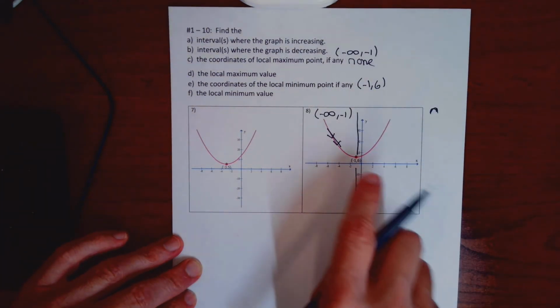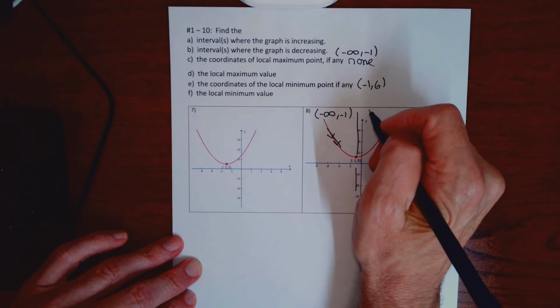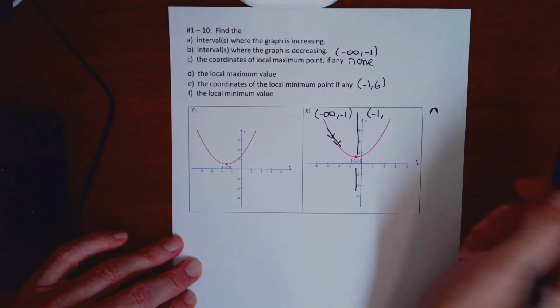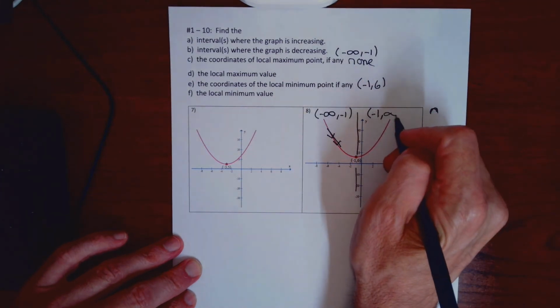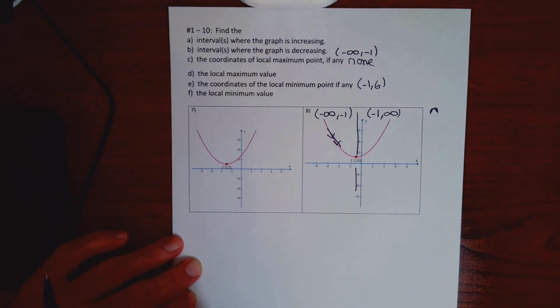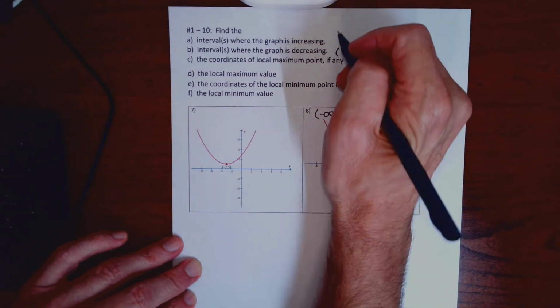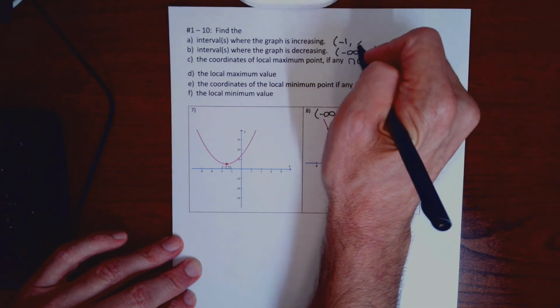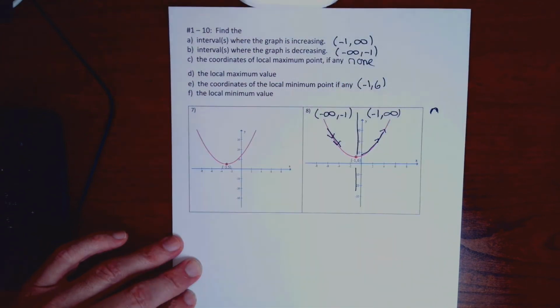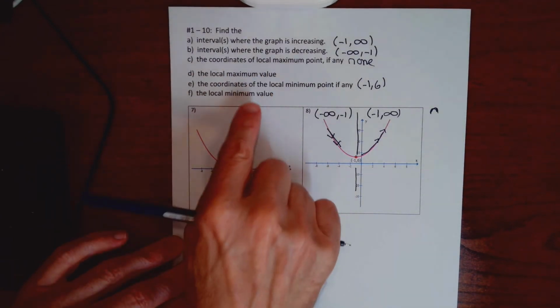The second region starts at the x coordinate of the turning point, or the minimum point, which is -1, to the far right edge of the x-axis, which is positive infinity. And that's an increasing interval. So that interval from -1 to infinity is going to go in my increasing. Have everything I can get from the graph, except for these values.